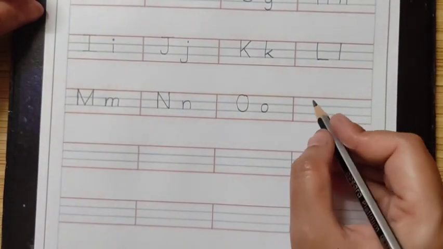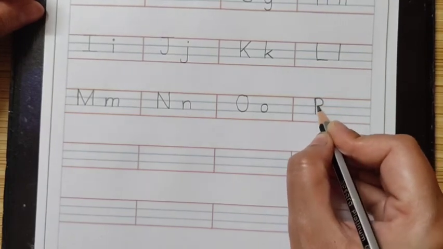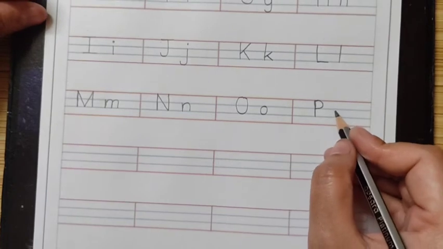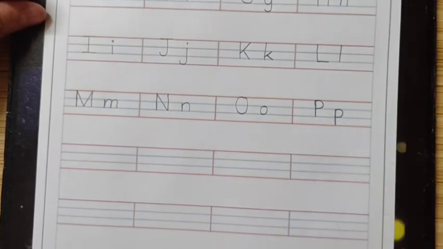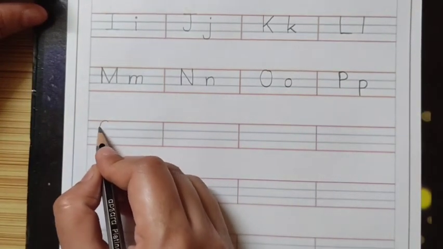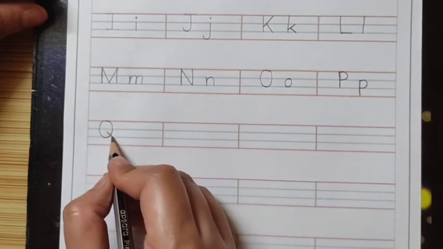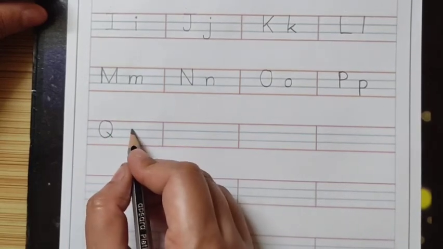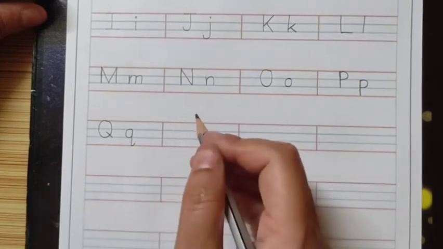Now we'll write alphabet P. For capital P, make a standing line, go up, make a curve. For small p, make a standing line, go up, make a curve. Now we'll write alphabet Q. For capital Q, make a C curve and a reverse C curve. From here make a slanting line. For small q, make a C curve, go up, come down straight, make a slanting line.